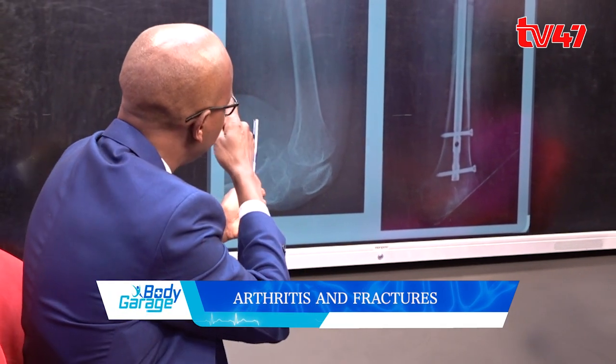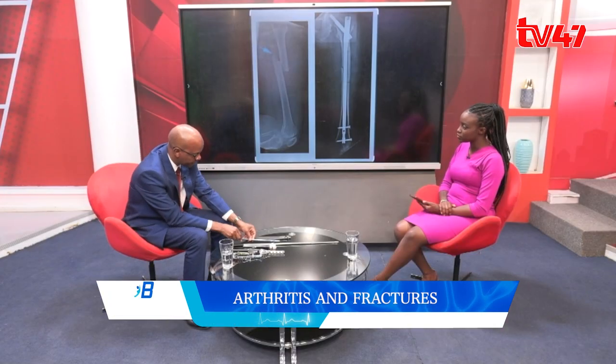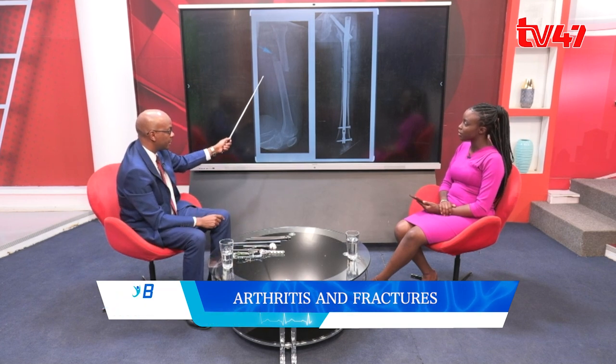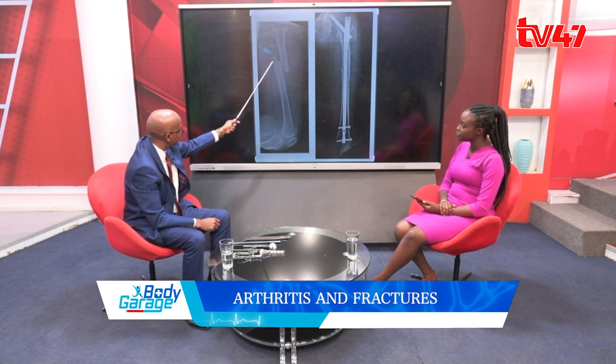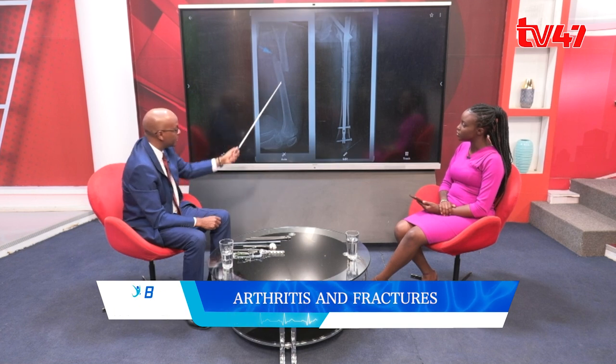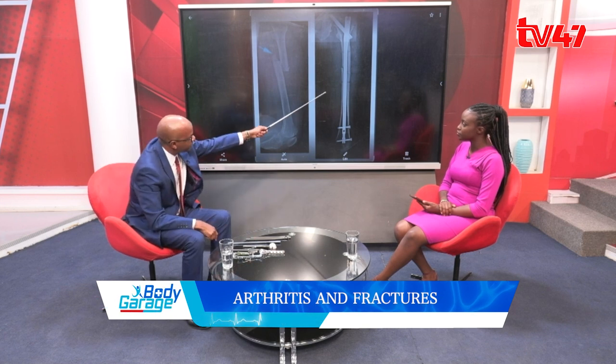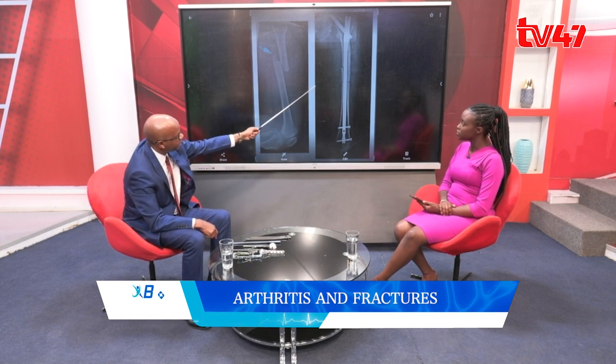Then you pull this leg, because if you allow it to heal this way, you have a short leg. So to prevent someone having a short leg, this bone here must come here. So there's usually some pulling that has to be done. Then once you get it aligned, you push this metal through to achieve the length.